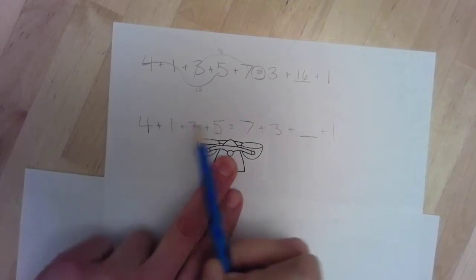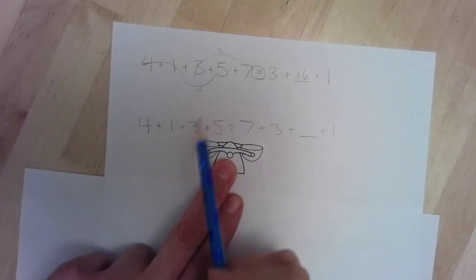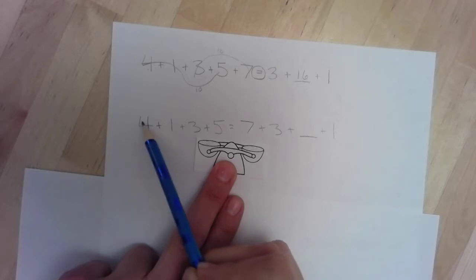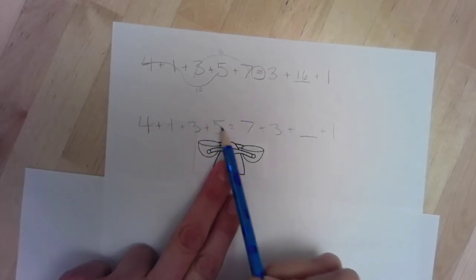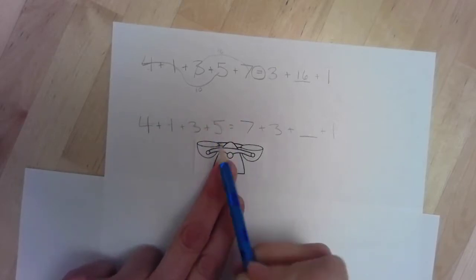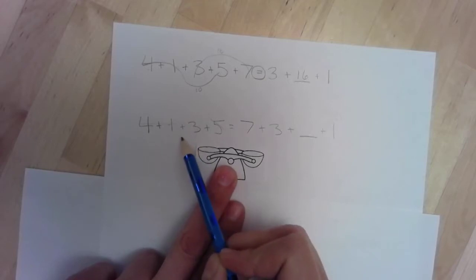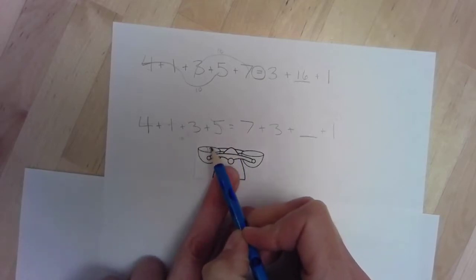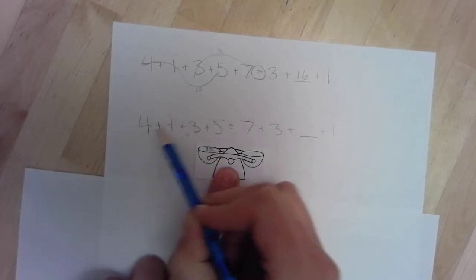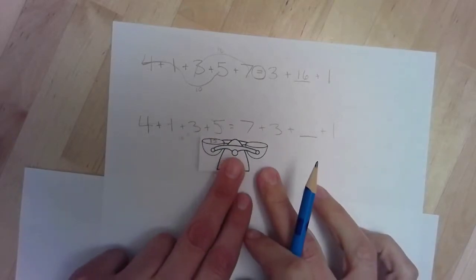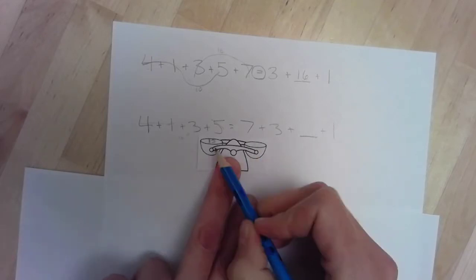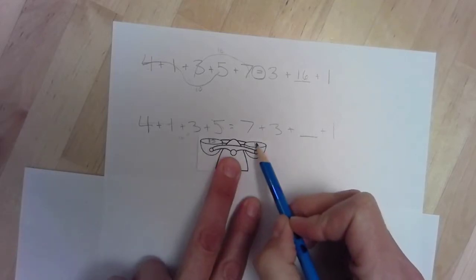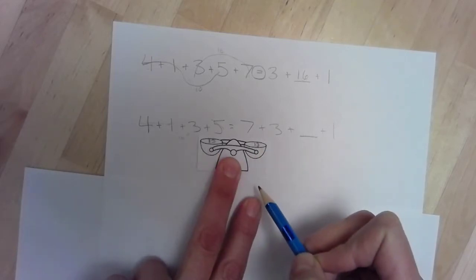I'm going to again start on the side that doesn't have blanks, and I'm going to add up 4 and 1 is 5, plus 5 more is 10, plus 3 more is 13. So I have 13 on this side. Again, if you want to add right in order, you can, but I like doing my strategic way. So if I have 13 on this side, I want 13 on this side.